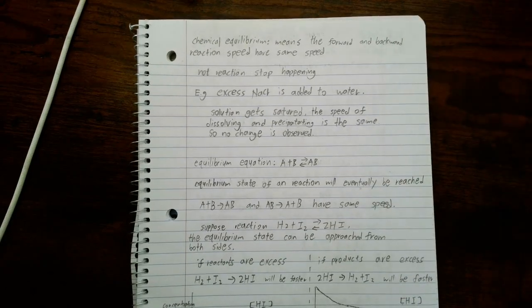So here is an example. Excess sodium chloride is added to the water. When the solution gets saturated, the speed of the dissolving and the precipitating are actually the same. So the precipitate amount is neither increasing nor decreasing.